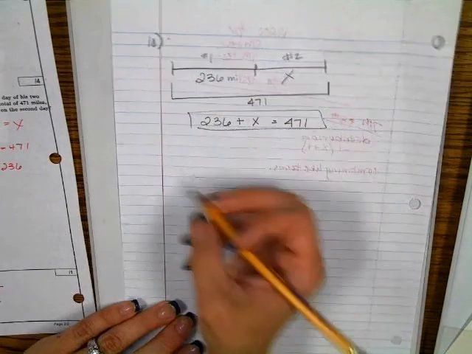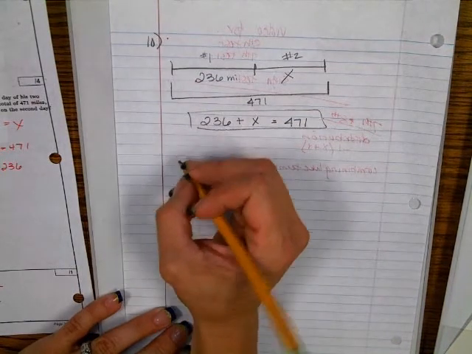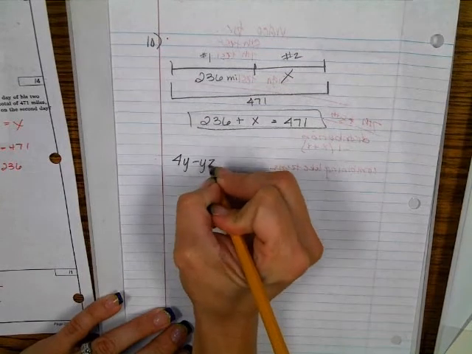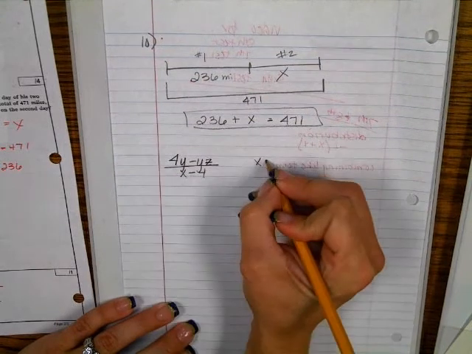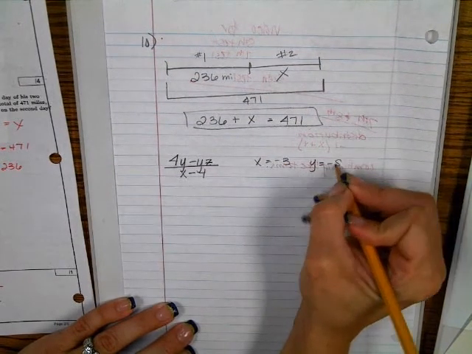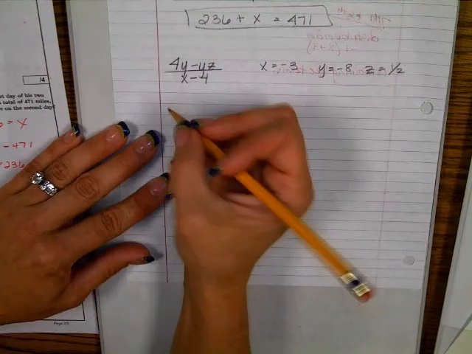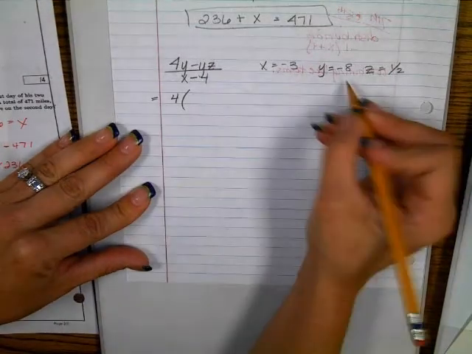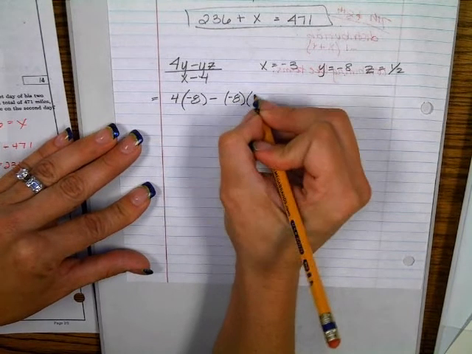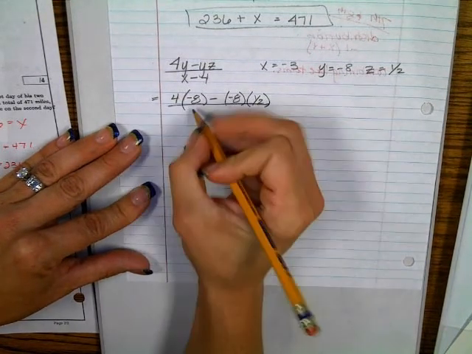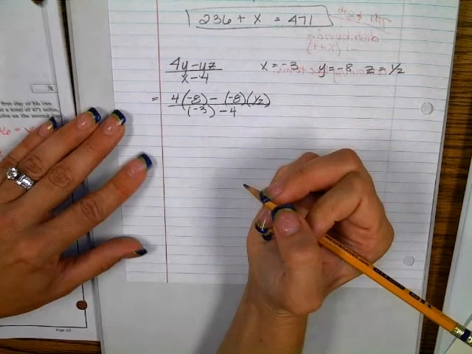Okay? And the California State Test Prep question at the bottom, evaluate 4y minus yz divided by x minus 4. And it said x was negative 3, y was negative 8, z was a half. Okay, so I'm going to plug it in. I'm going to say 4 times y, and y is negative 8, minus y, which is negative 8, times z, which is a half, divided by x, which is negative 3, minus 4. Okay, now I'm going to start doing my math.